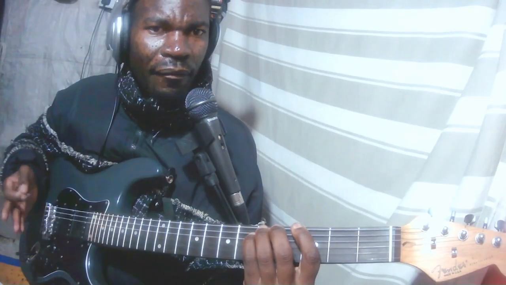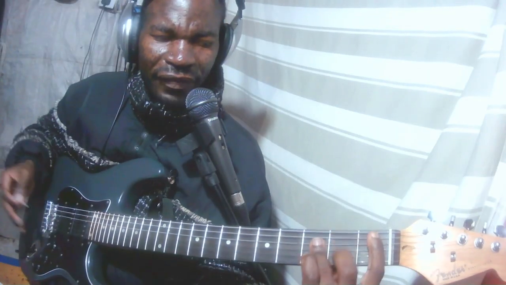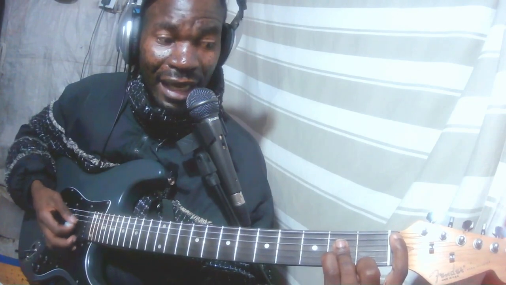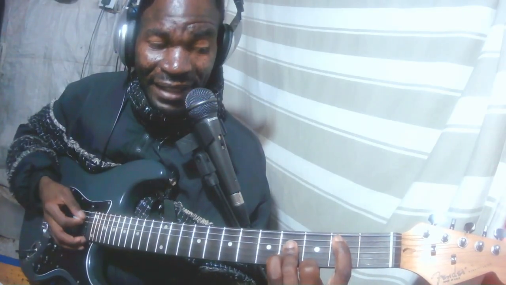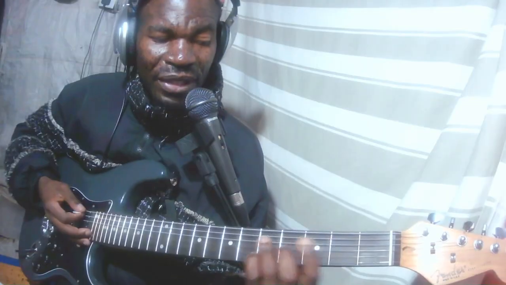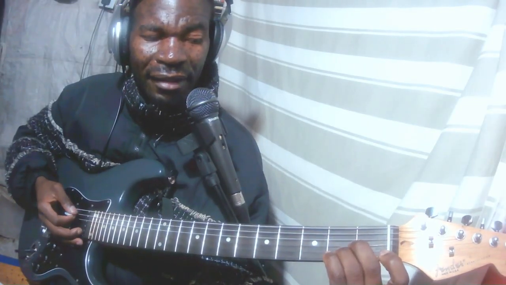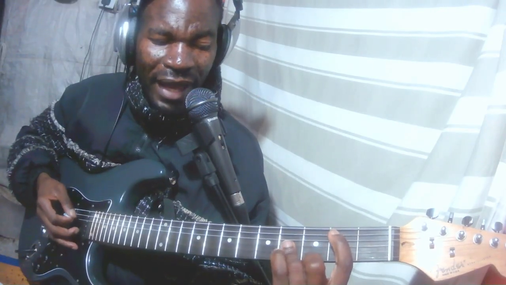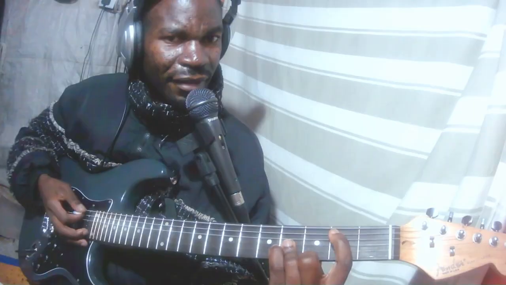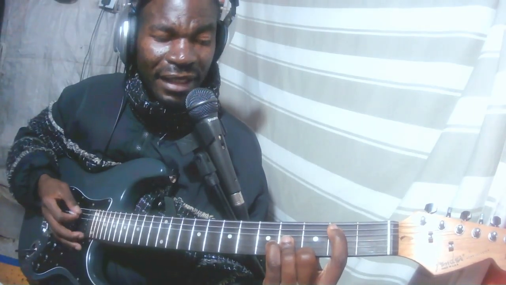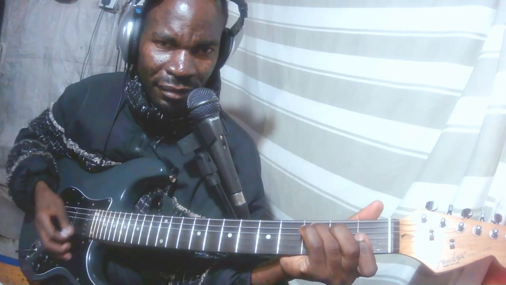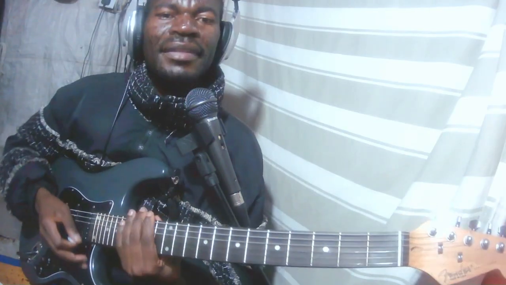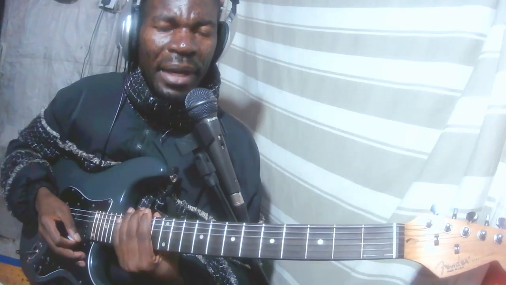Then from G, A, B, how can we get our B chord? Very simple. If this is A, you know very well that this is A, B flat. Then this is our B. This is our B chord. So it means from A minor, you come to the A shape of B. So that is our B. Then back to C. That is the Nashville numbering system.